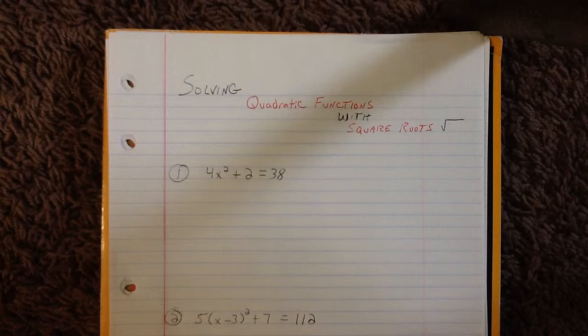Okay guys, time to put up the videos about solving quadratic functions. Start off with, I'm going to show you solving quadratic functions with square roots. This is one out of the 4 ways we have talked about in class to solve a quadratic function.